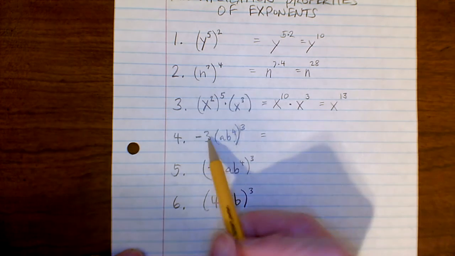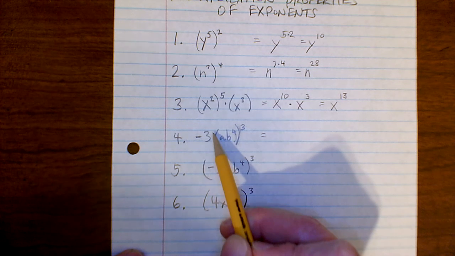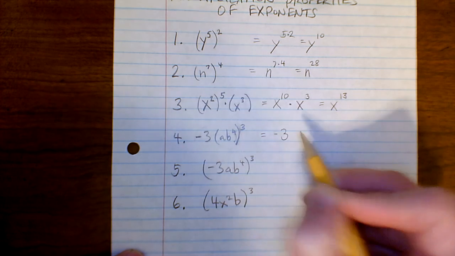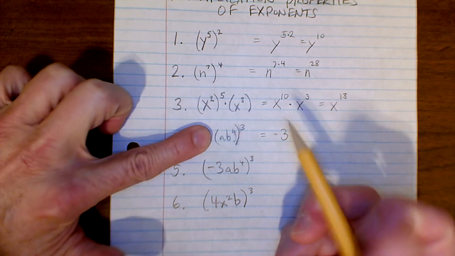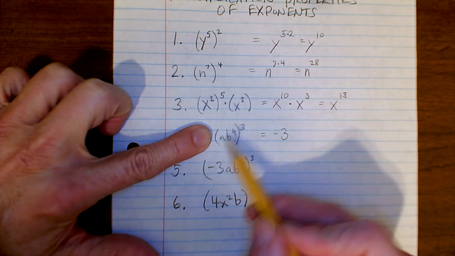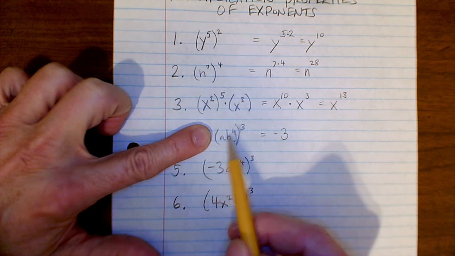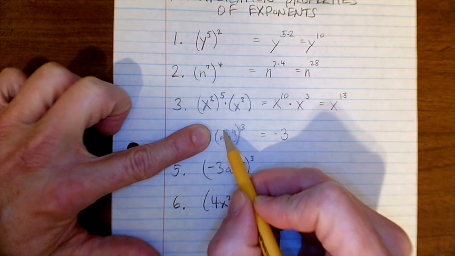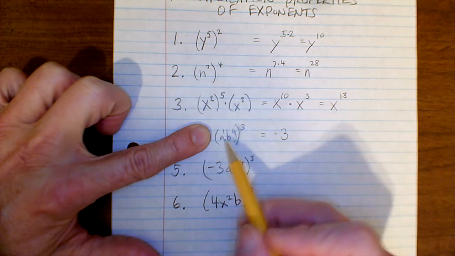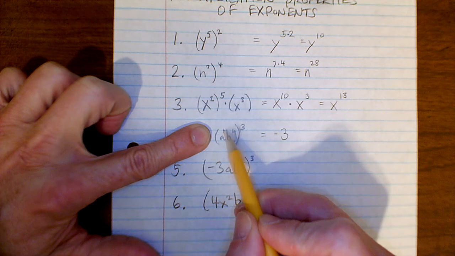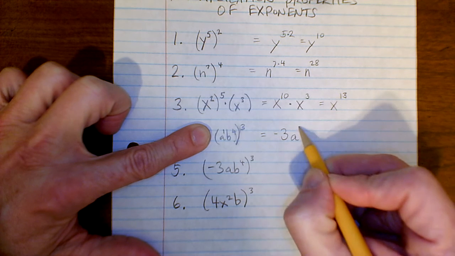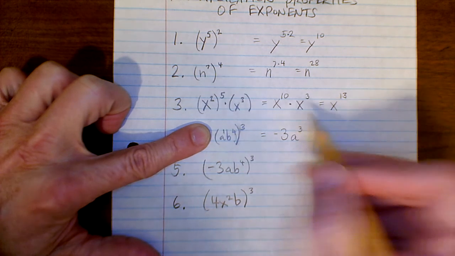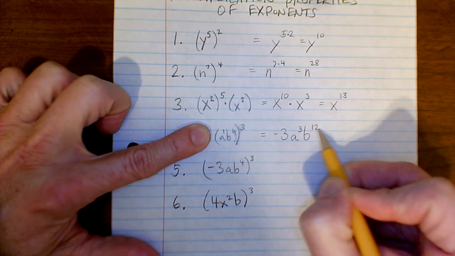Next example, now we've got a number out front here that's not part of the exponents, it's just a multiplier. So we write that separately. I'm going to cover this up here because now we're going to just deal with the ab to the 4th to the 3rd. Now we've got two variables in here, so we have to do them both separately. This is kind of like having an a to the 1. So we say this is 1 times 3, or a to the 3rd. And now we've got b to the 4th raised to the 3rd power, so we multiply those and we get b to the 12th.